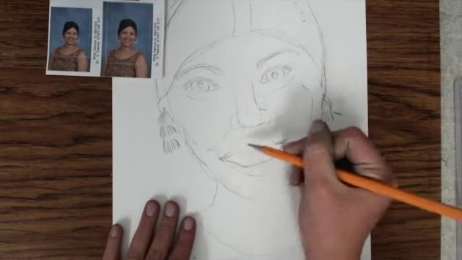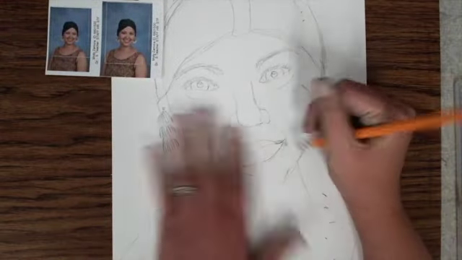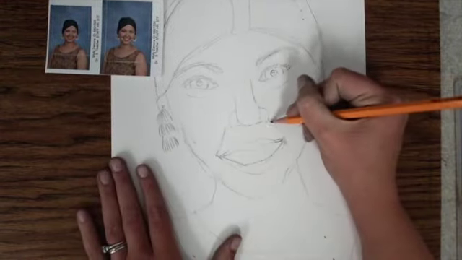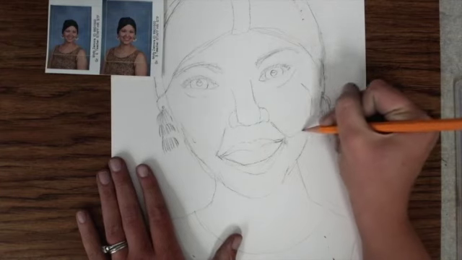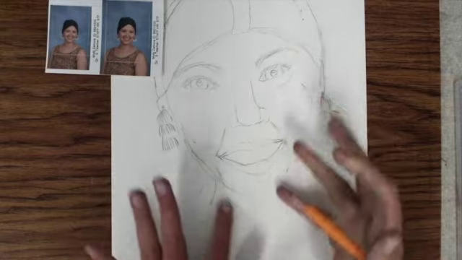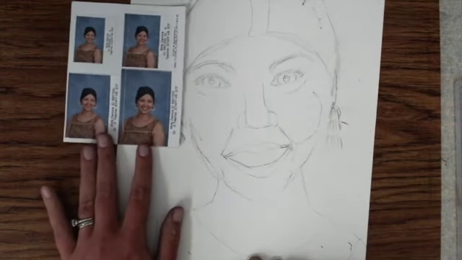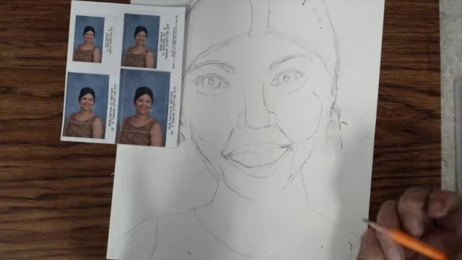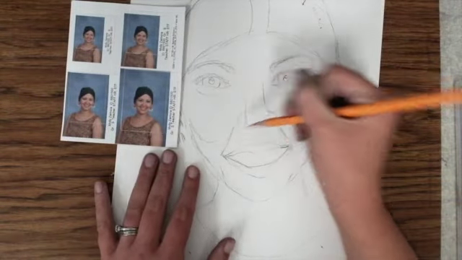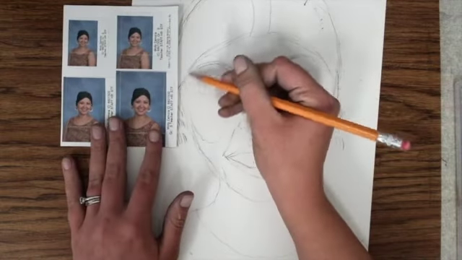And then I changed the way that my mouth looked a little bit so that way it showed a little bit more of that signature Miss Zamora smile. And I made my chin a little bit longer so that way it looked more like the picture. So right now, we don't have any color on our picture, but I think this looks a little bit like me. Would you agree? I think so.